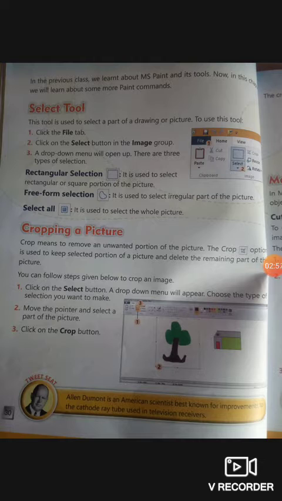Next one, free form selection, is for an irregular part of a picture. For example, if one monkey, one girl, and one boy are there and you want to cut the selected places, we use free form selection. The free form selection tool is used to select the irregular part of the picture. If you want to select only one tree from a collection of trees, you can easily cut it using the free form selection tool. Next one, select all tool. It is used to select the whole picture. If you want to select the whole picture, we use the select all tool.